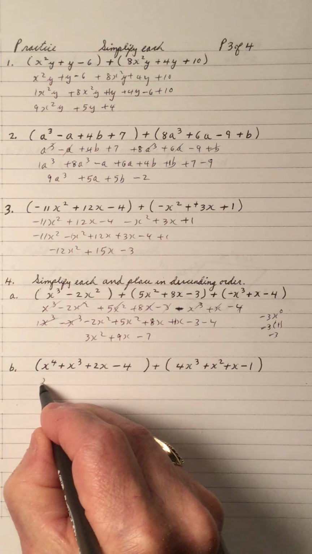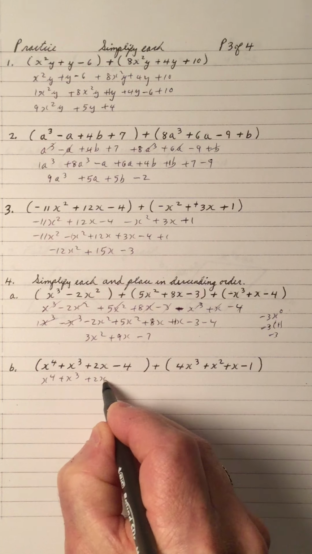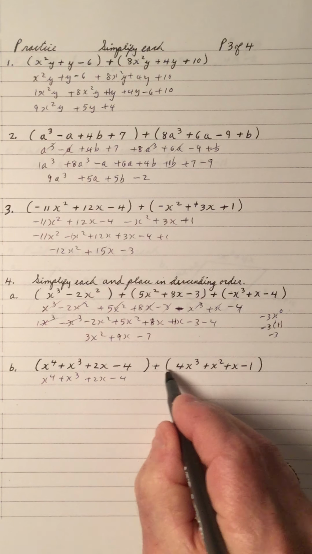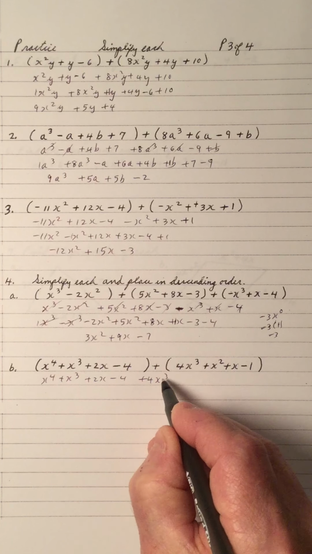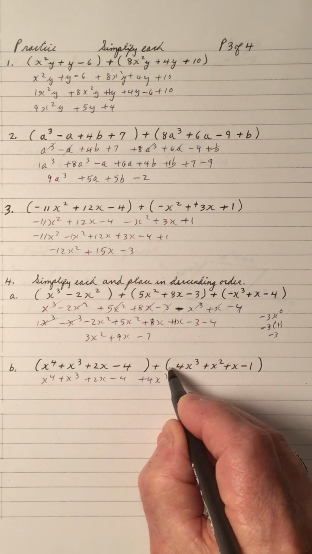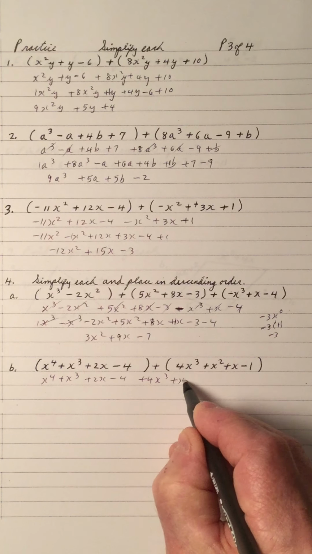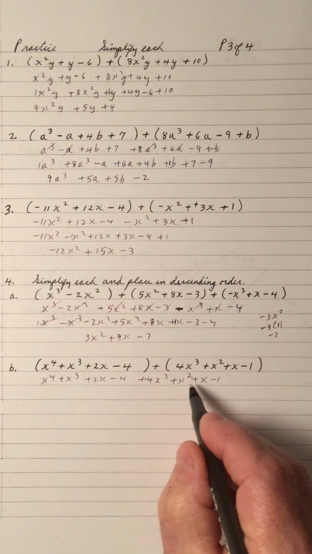B, write down the terms. That's easy. Written down. When you add, you don't change, so that's a positive 4. Notice that's understood to be a plus, because you don't see a negative, so it's got to be a plus. So that's written down, not changed.